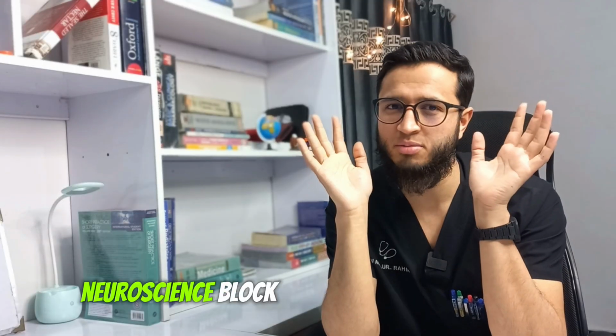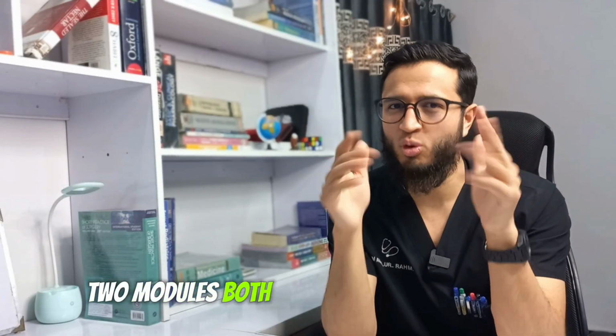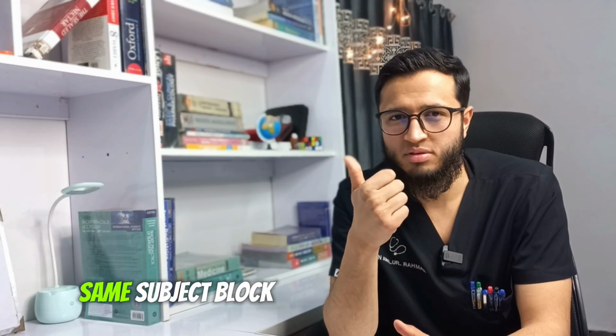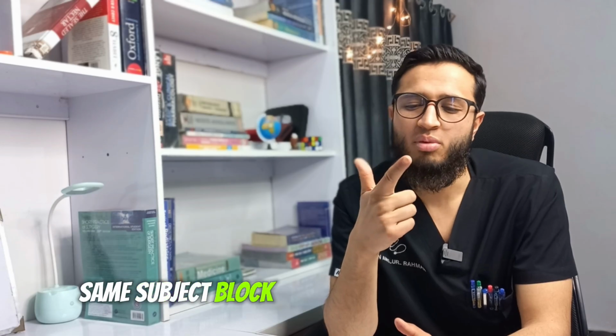Essentially, block D is the neuroscience block, and it has two modules, both of neuroscience. So block D: anatomy, same subject. Block D: physiology, same subject. Block D: biochemistry, same subject.